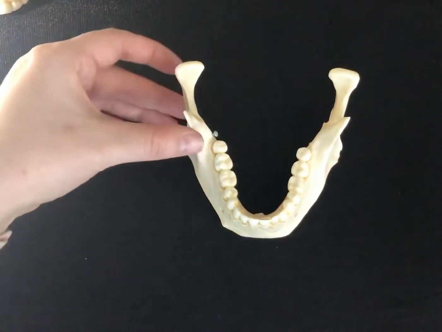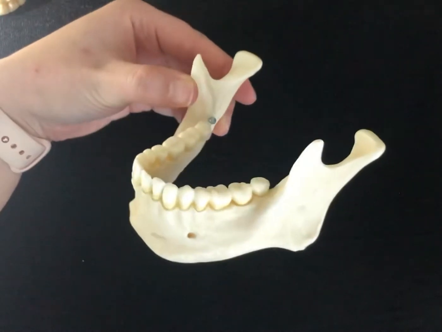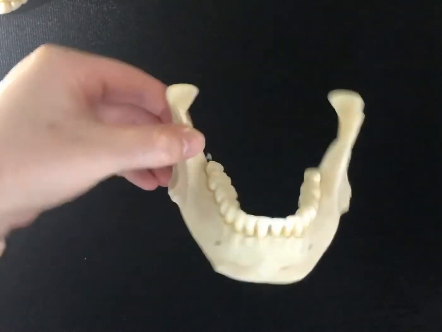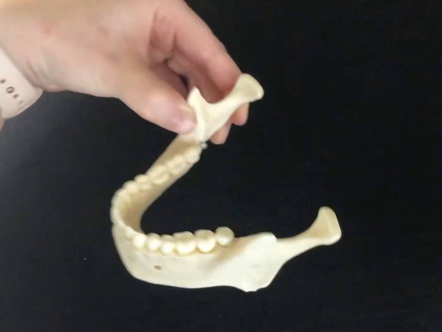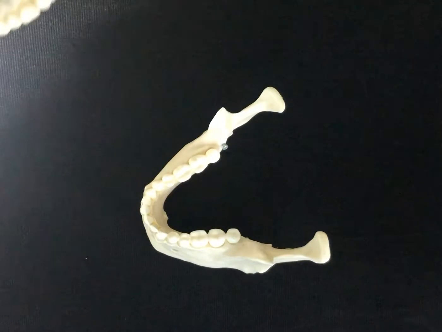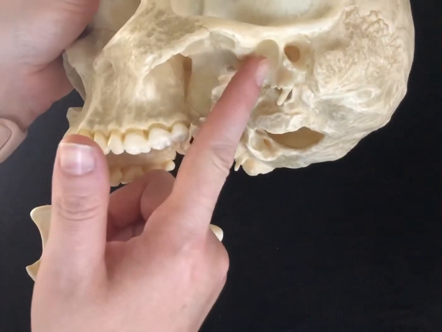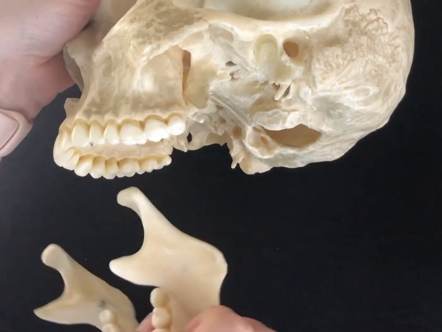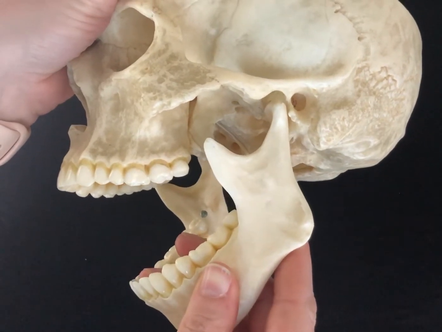Okay, so this bone is obviously singular. This is our lower jaw, also known as the mandible. And the mandible, in addition to holding our lower row of teeth, is forming an articulation or joint with the temporal bone of the skull. So if you remember these little plates here, these represent the cartilage inside the mandibular fossa of the temporal bone.